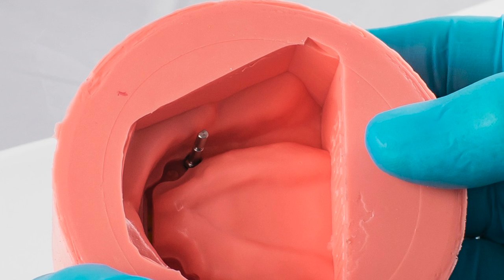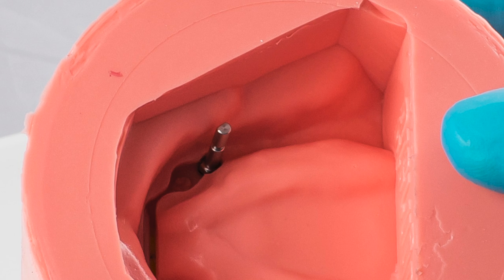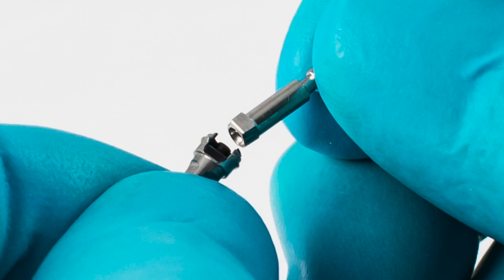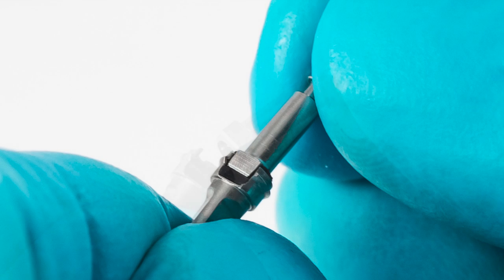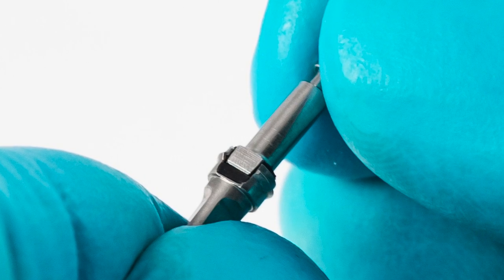The ERA impression copings will probably stay on the bar when you remove the model from the impression. Remove both ERA impression copings and snap a micro ERA partial denture processing jig into each one. Carefully reseat each unit into the impression.